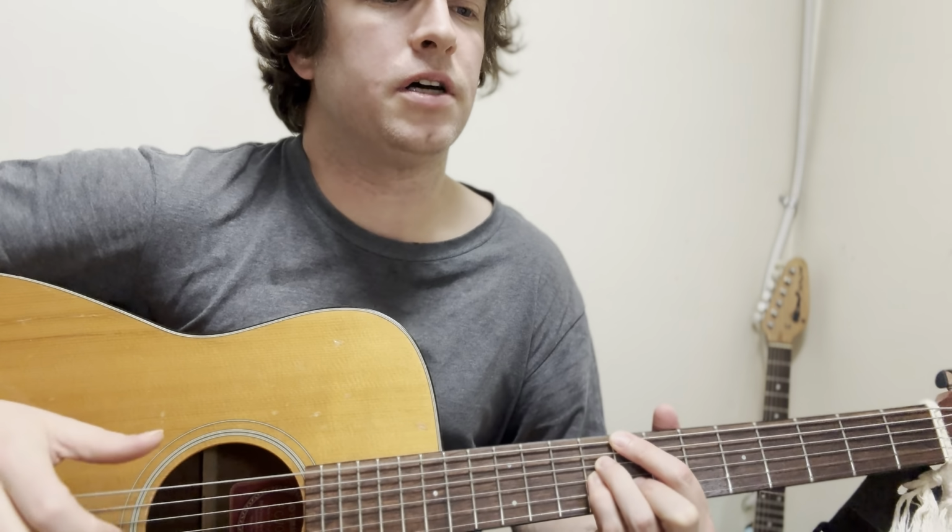So let's do that. We have major seventh on the sixth string, then dominant seventh, minor seventh flat five, and diminished seventh. Now let's go to the fifth string root. Major seventh, dominant seventh, minor seventh flat five, and diminished seventh. Now let's go to our fourth string root. Major seventh, dominant seventh, minor seventh flat five, diminished seventh.